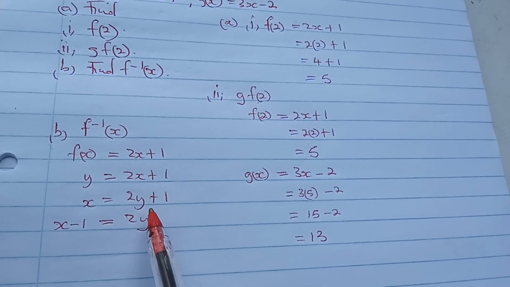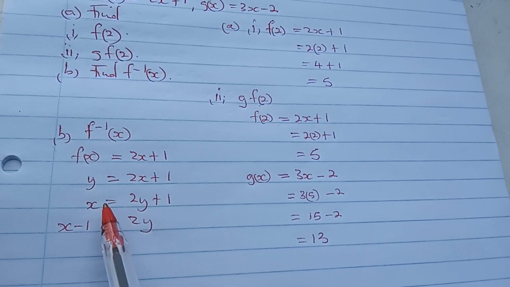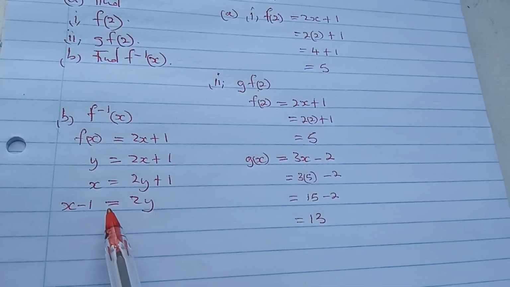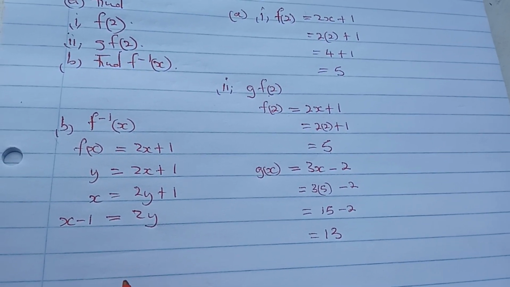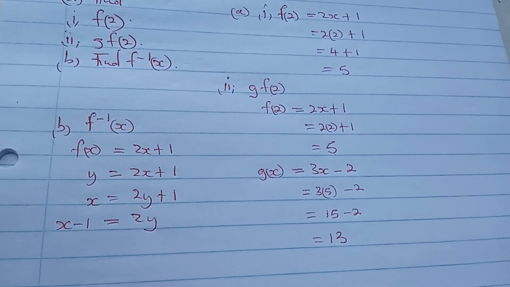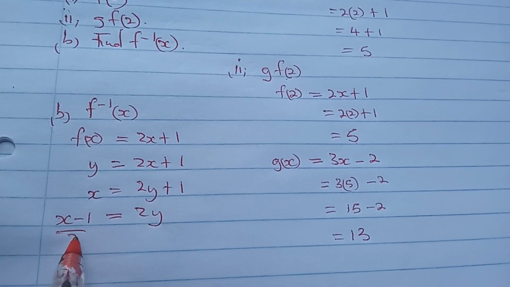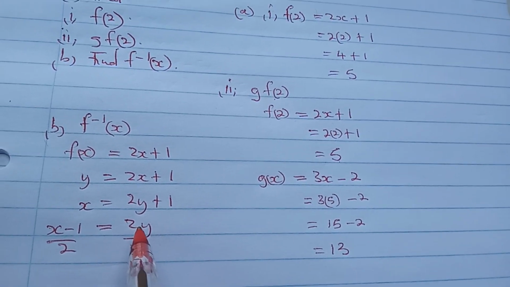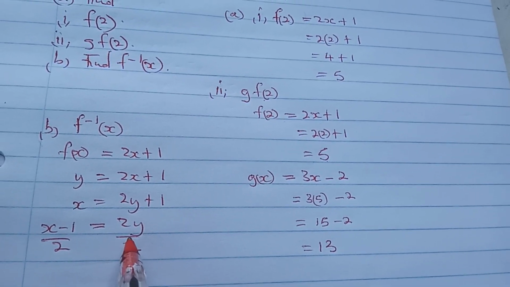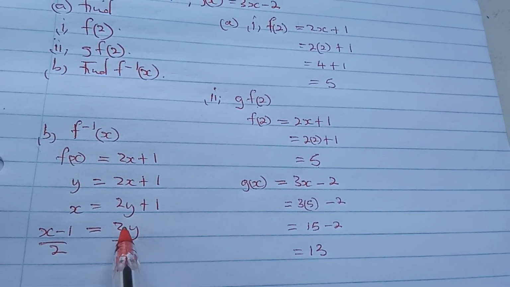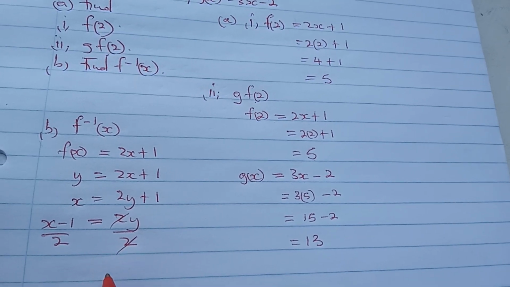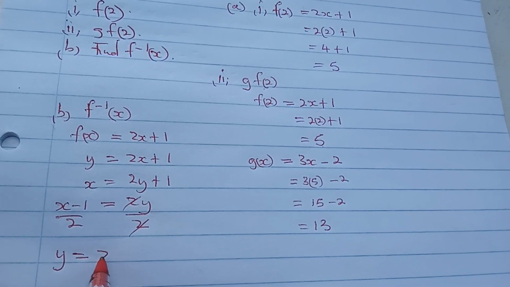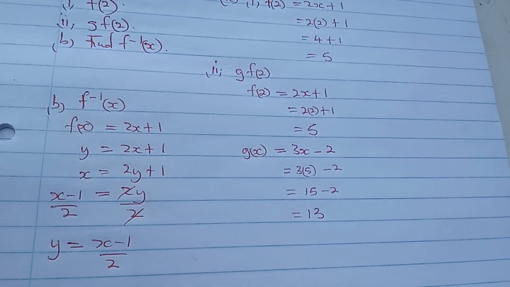Here it was positive 1; when it crossed the equal sign, it became a negative 1. Now we divide both sides by 2. So 2 divided by 2 is 1, this 2 and this 2 cancel out. Then we are left with y equals x minus 1 divided by 2.